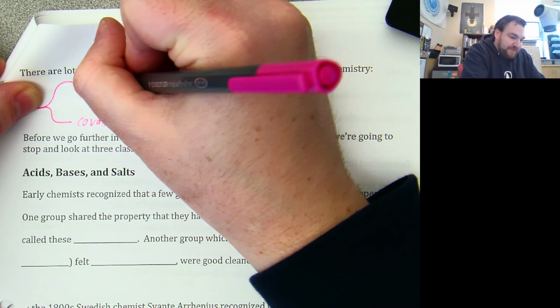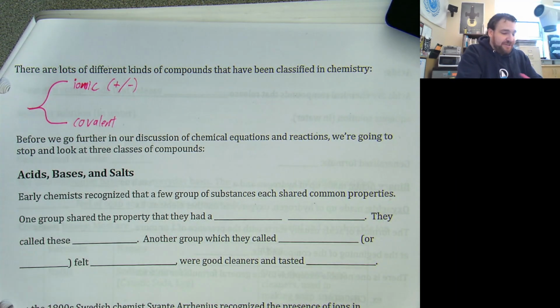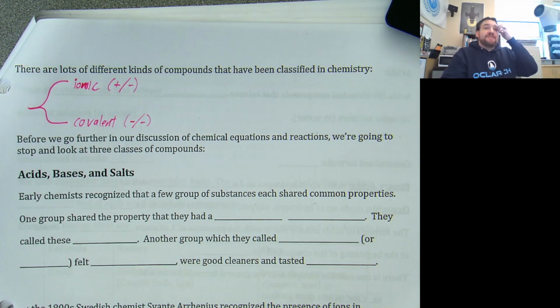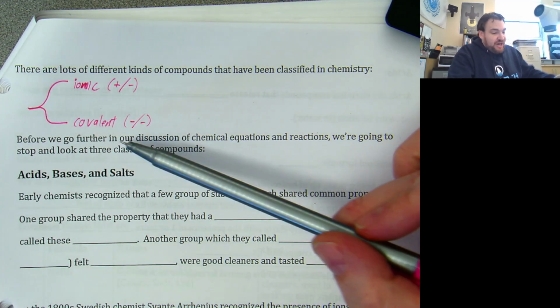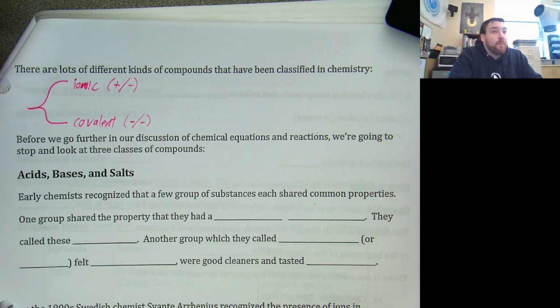Ionic was defined to be compounds made up of positive and negative ions. Covalent was made up of 2 negative ions. These guys share. These guys exchange electrons. But there's more. We can break these things up into a whole bunch of more different kinds of these things.